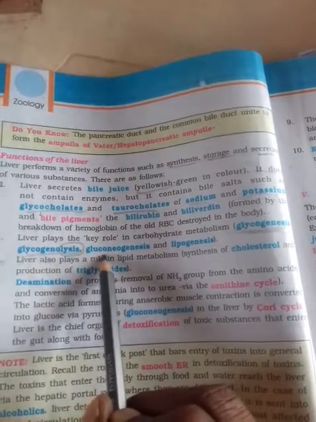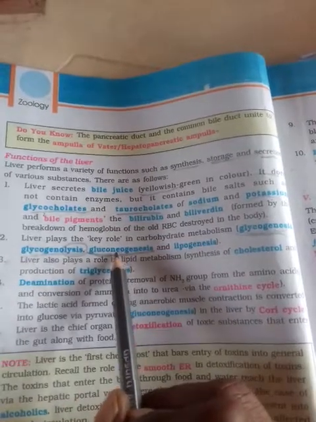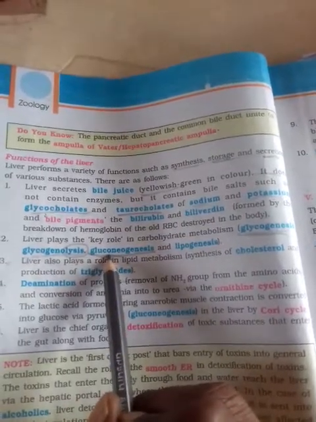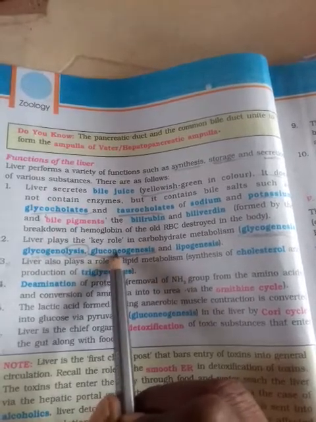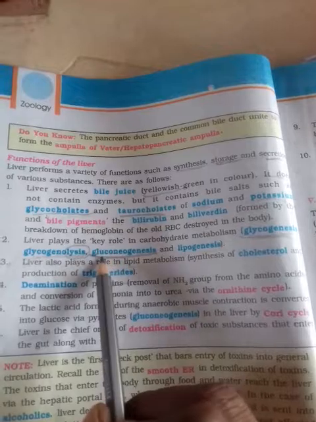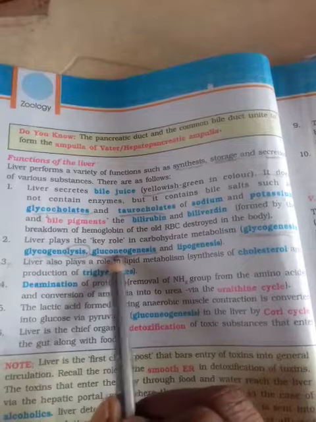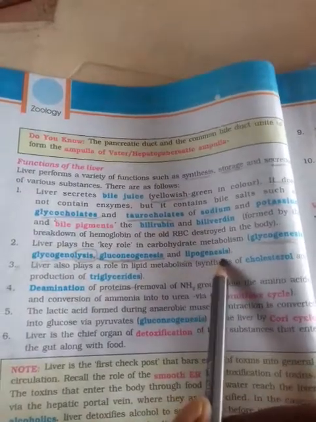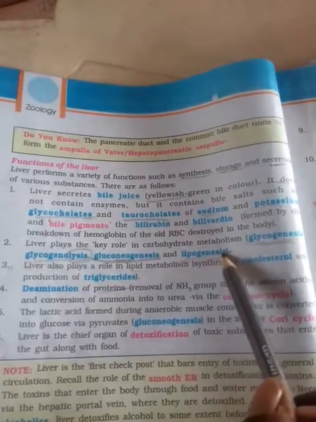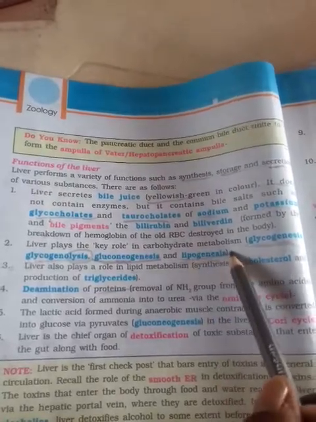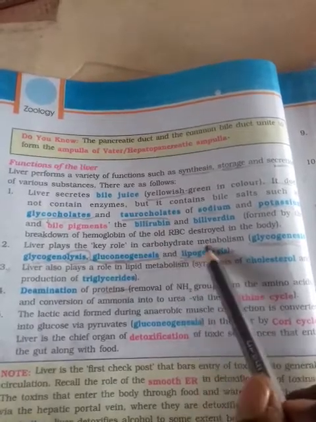And gluconeogenesis. Gluconeogenesis means the glucose is coming from non-carbohydrates, such as other than starch, cellulose, glycogen, etc. Except carbohydrates, if the glucose comes from non-carbohydrates, it is called gluconeogenesis. And lipogenesis means the production of glucose from the lipids is called lipogenesis. So these come under carbohydrate metabolism of the liver.